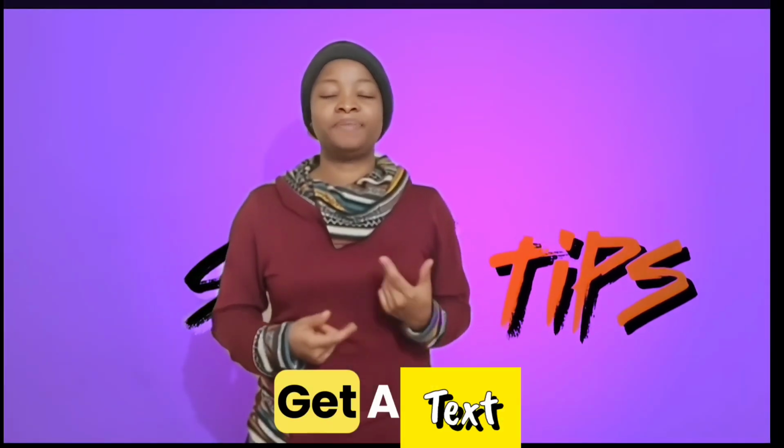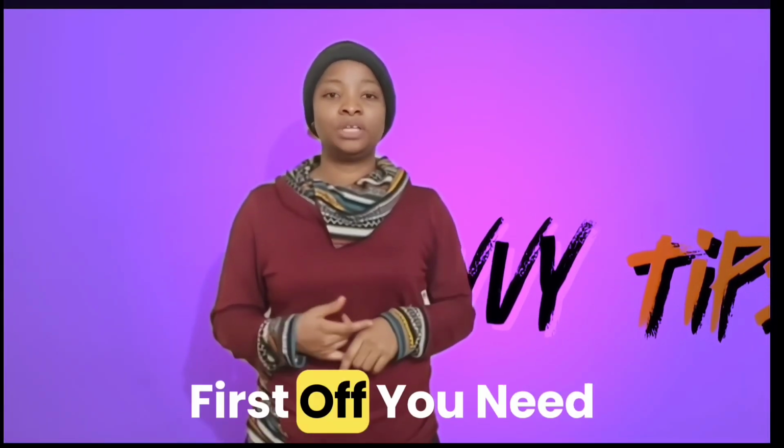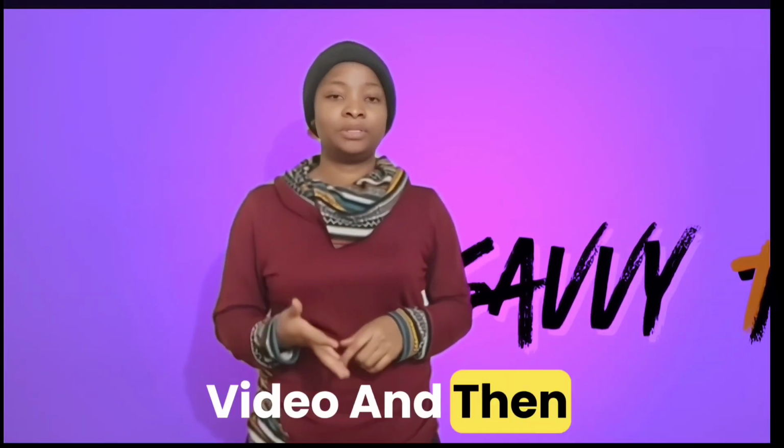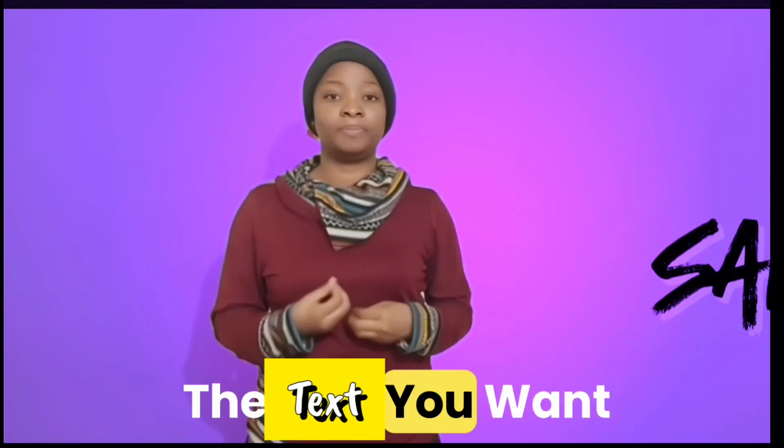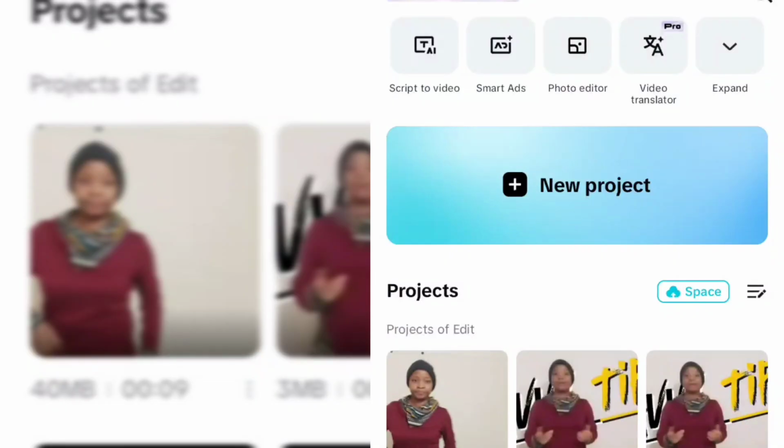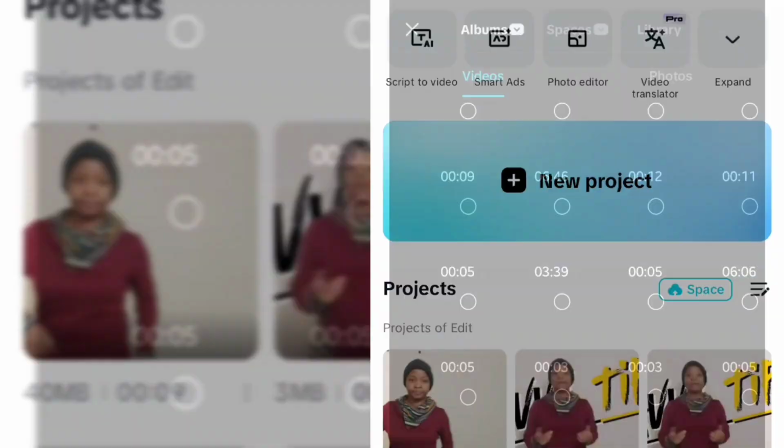Here is how to get a text behind your video. First off, you need to record your video, and then you proceed to type the text you want behind the video. So you proceed to open up Capcut.